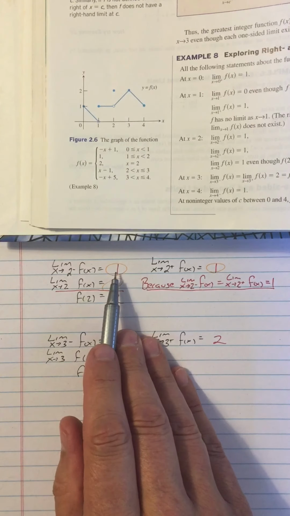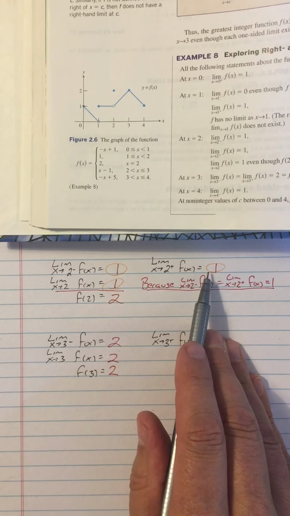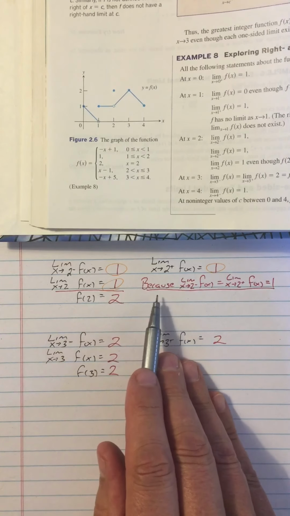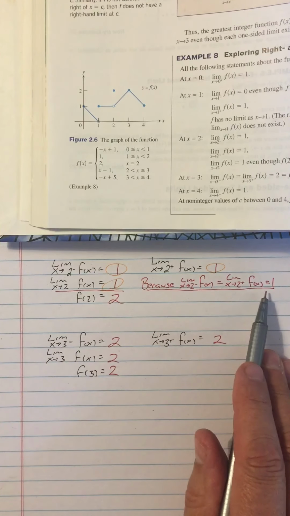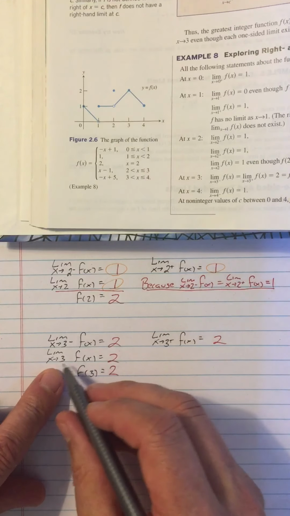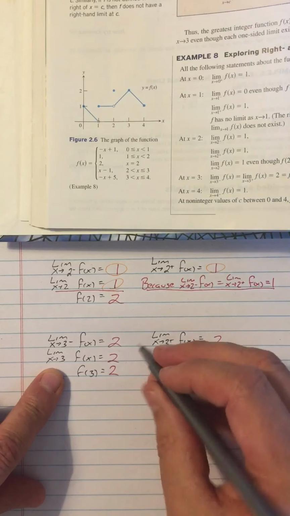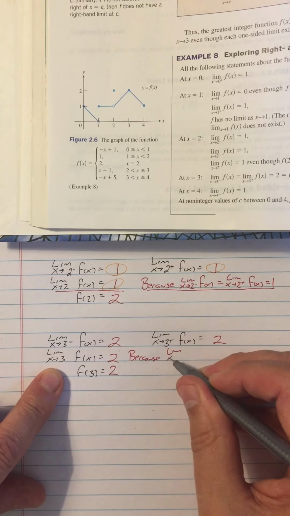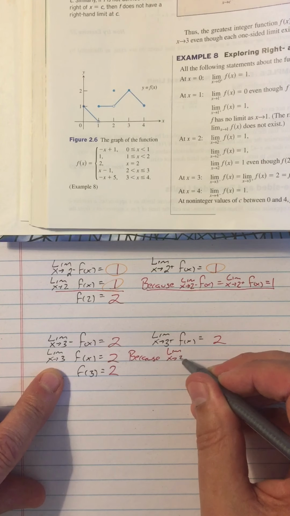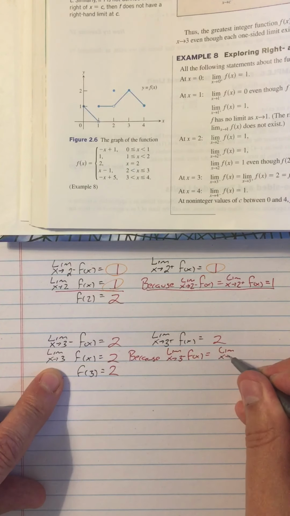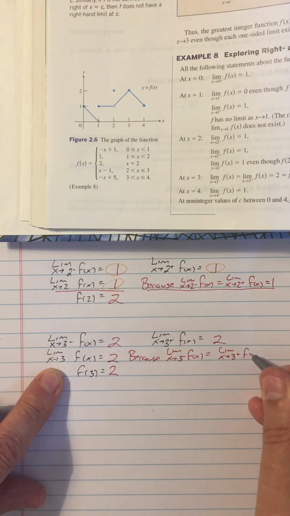But once we can sort of take from the graph limit from the left and limit from the right, then we can use that as our justification for the limit being what it is, because the two limits from the left and right are the same. All right, so we can do the same thing here. We can say that the limit as x approaches 3 of f of x equals 2 because the limit as x approaches 3 from the left of f of x is equal to the limit as x approaches 3 from the right of f of x, and that happens to equal 2.